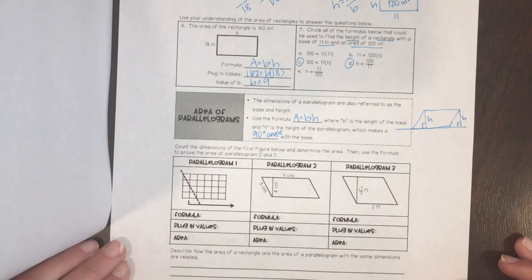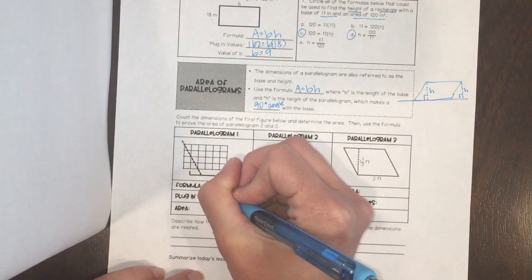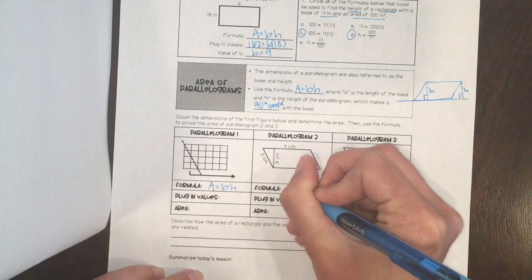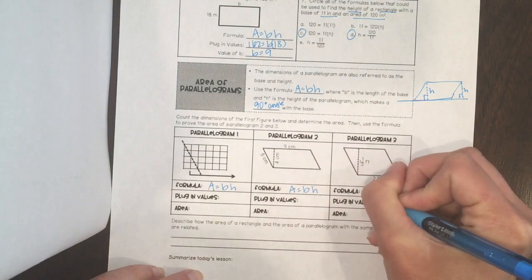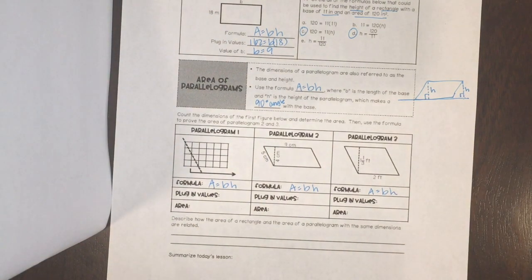Okay, we have 3 practice problems down here, all the same formula, area equals base times height. I'm gonna go ahead and fill that in. And remember, that's on your STAR reference chart. So had we taken the STAR test this year, you would have had that formula there. You just have to remember how to use it.